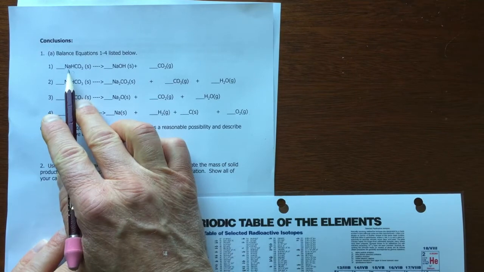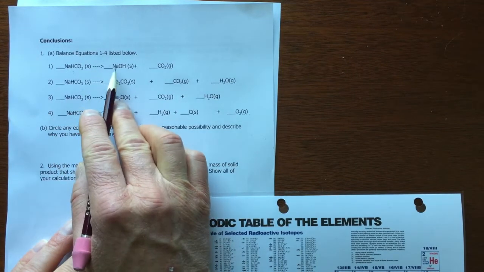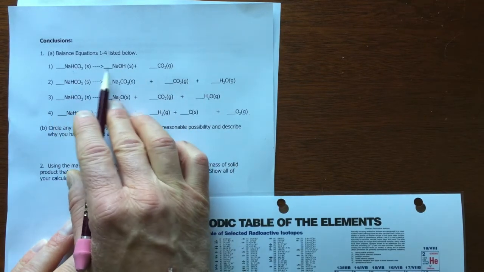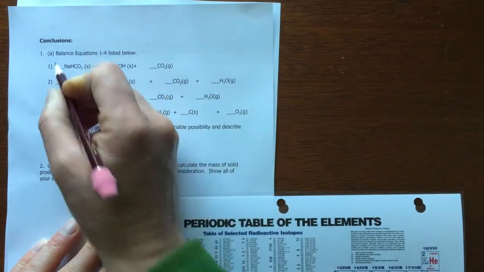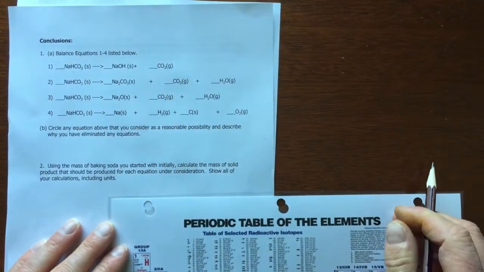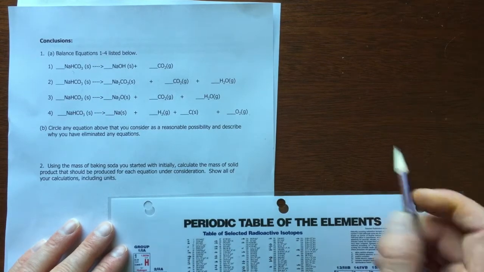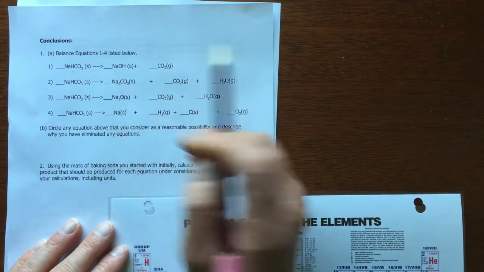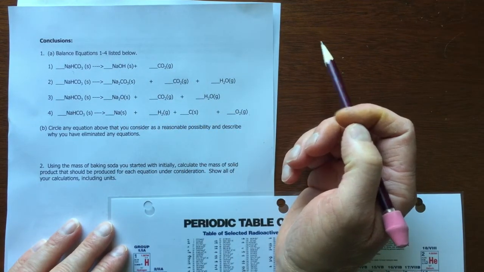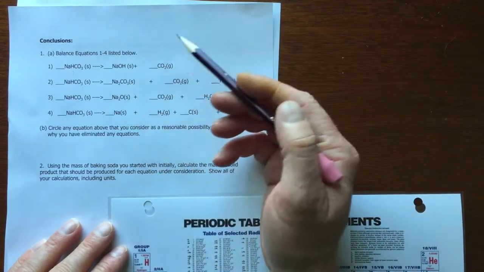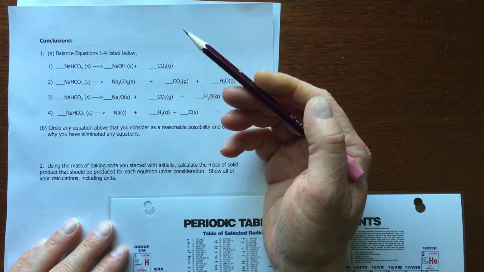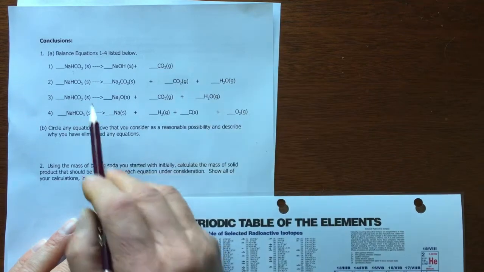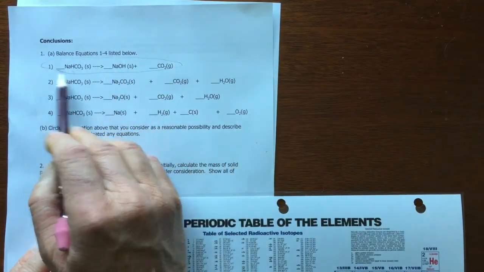So let's see. Right now I've got one sodium, one hydrogen, one carbon, 1, 2, 3 oxygens, and 1, 2, 3 oxygens. So this one's all balanced with ones in there. So that's all we need to do for that one. And do I think this one is reasonable? I suppose. We could have carbon dioxide gas leaving behind sodium hydroxide. That's a strong base, but it's not a fuel or anything, so it wouldn't explode. So it seems possible. That one seems reasonable, so I would go ahead and circle that one as a possibility.